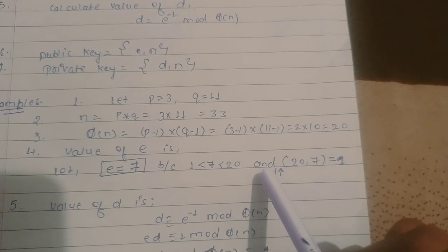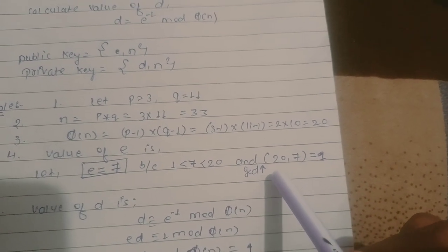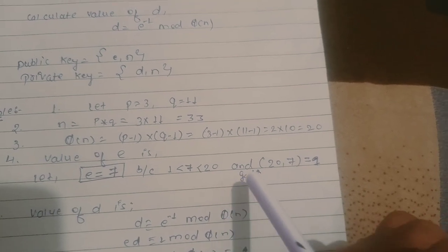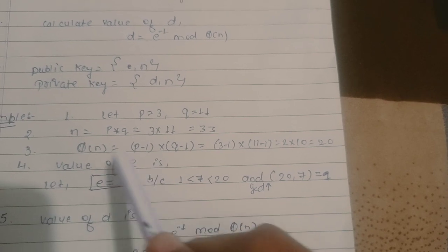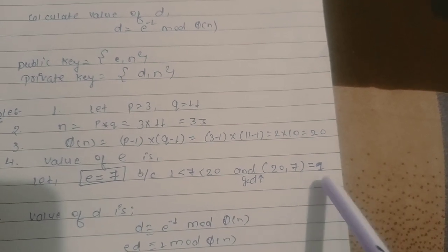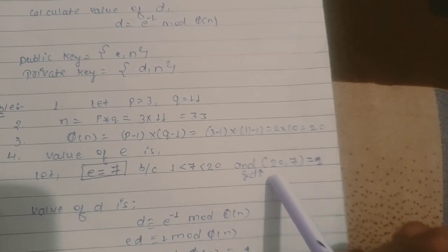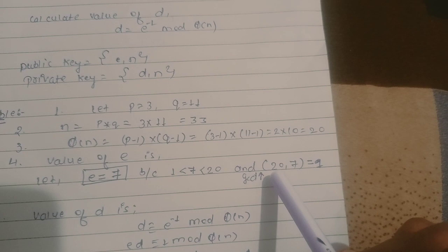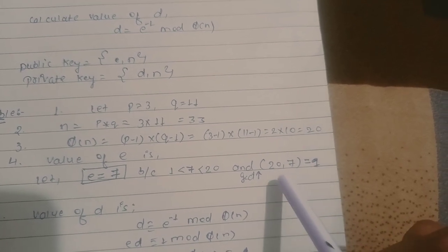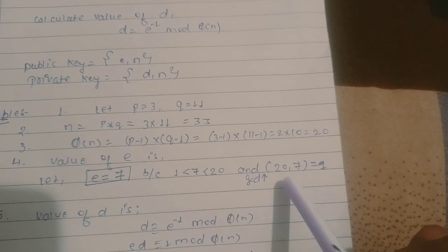At the same time we have to check the other condition, which is that the GCD of phi n and e should be 1. If we calculate the GCD of 20 and 7, we get 1, because 20 and 7 have no common divisor.